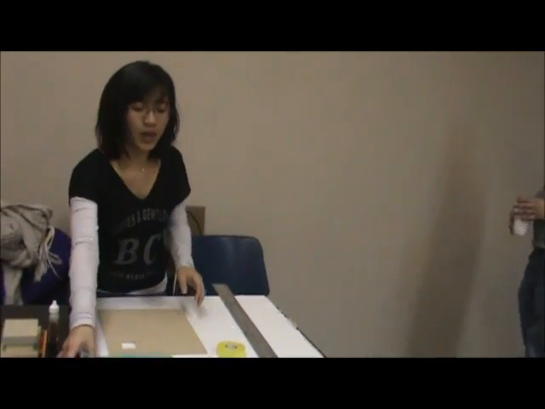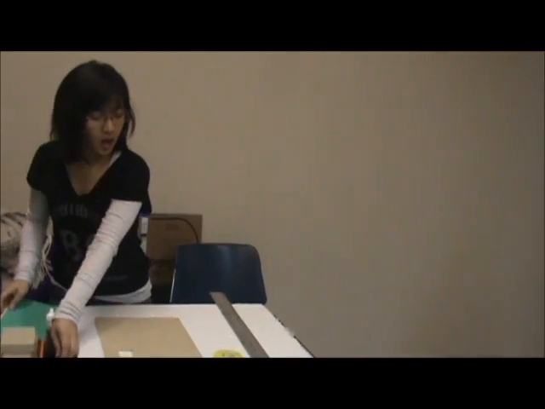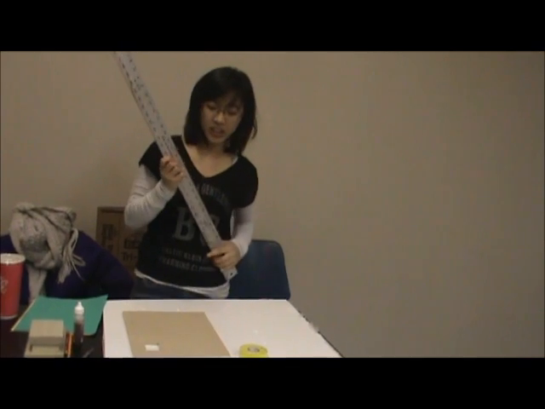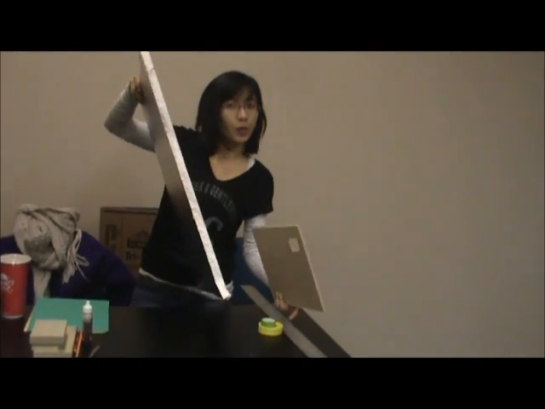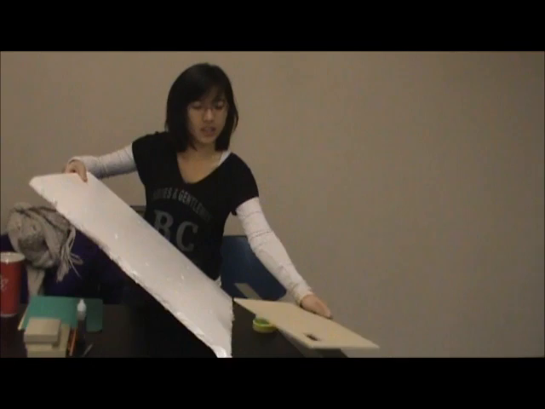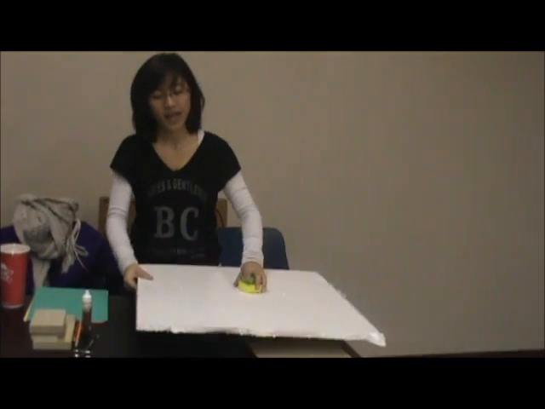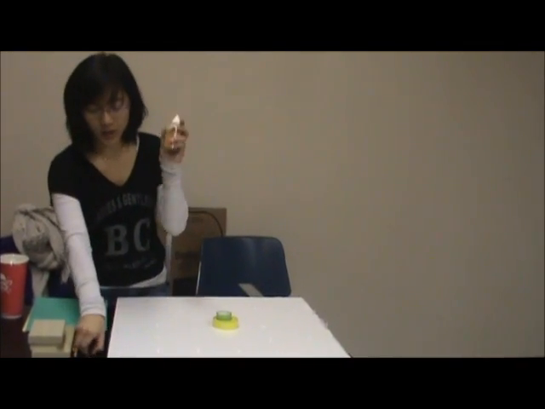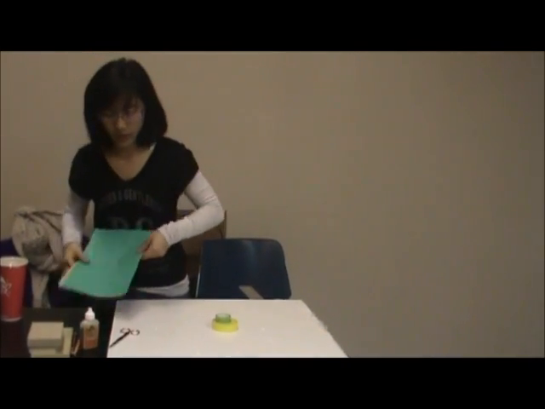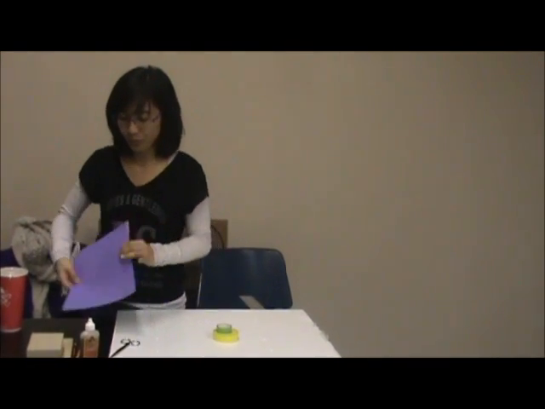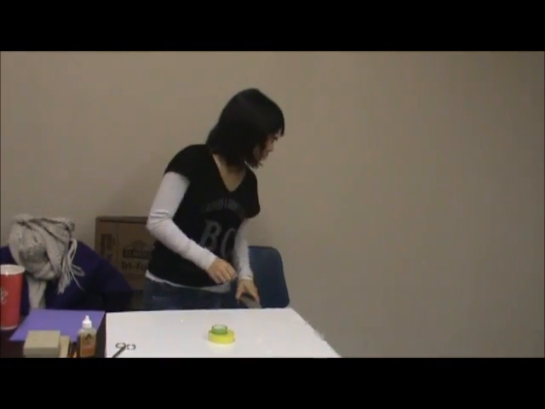For the model house, all you need is a ruler, some tape, some wood, and a foam, because you need to prove the insulation of foam is better than wood at the same weight and shape. Some glue, scissors, a pencil, and some colored paper so you can decorate your house.